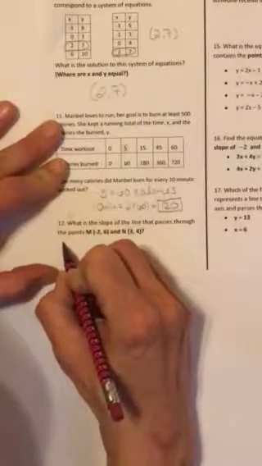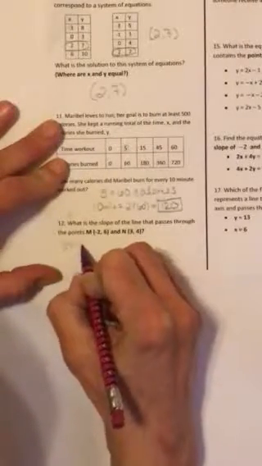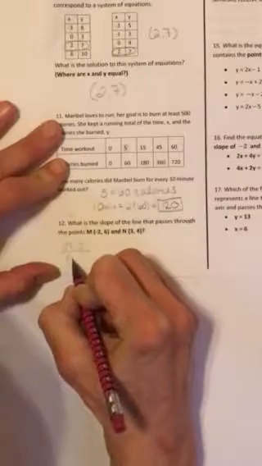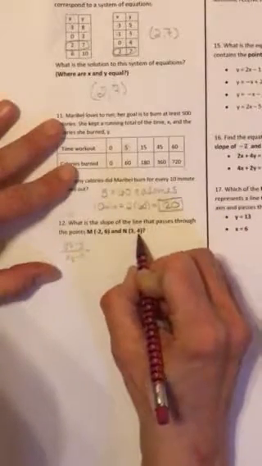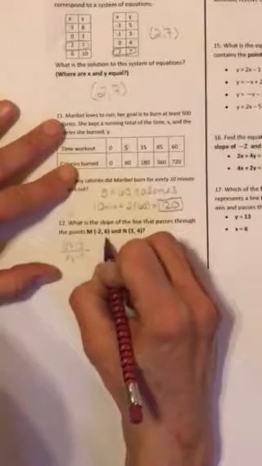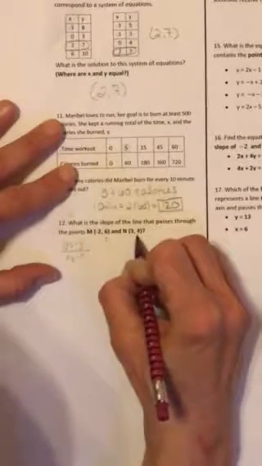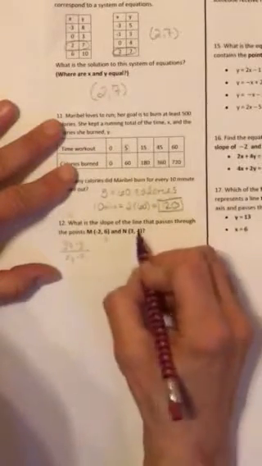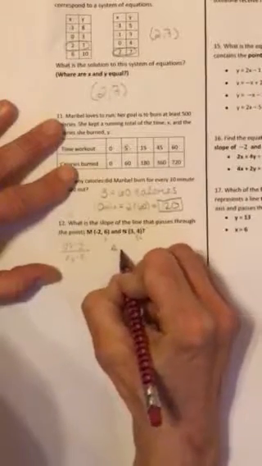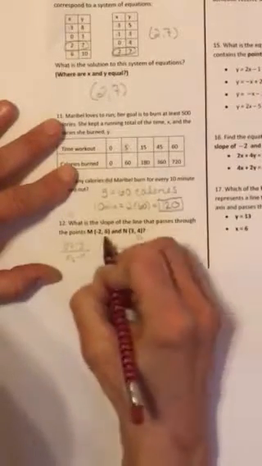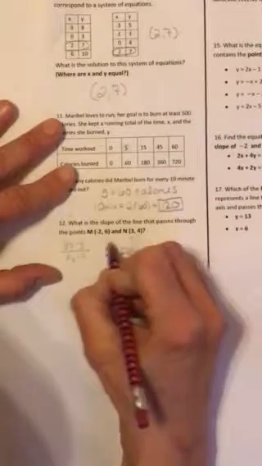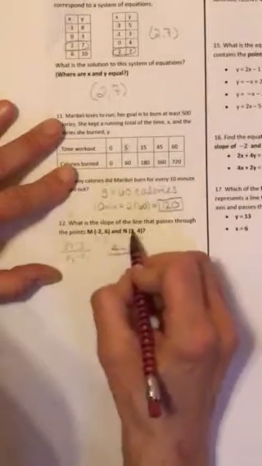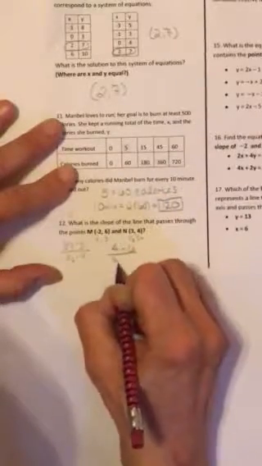Remember, we have y2 minus y1 and then x2 minus x1. So here's the 2 and here's the 1. So this is y1 and y2. So we got 4 minus 6 over, so we got x2, x1, 3 minus a negative 2.